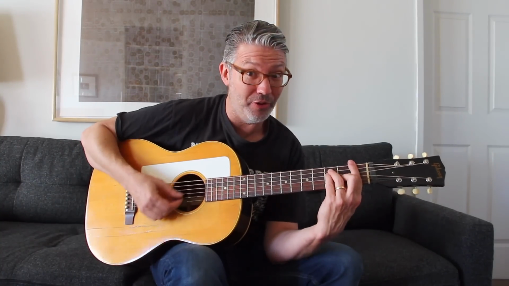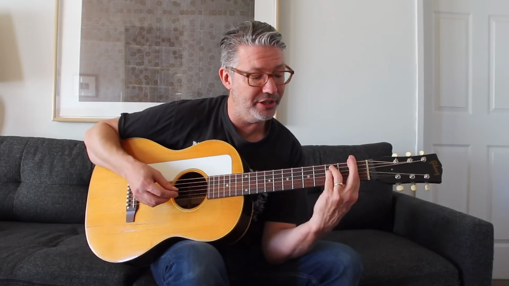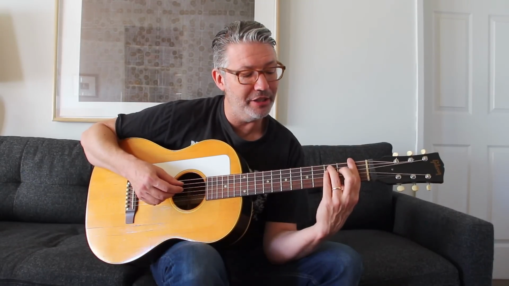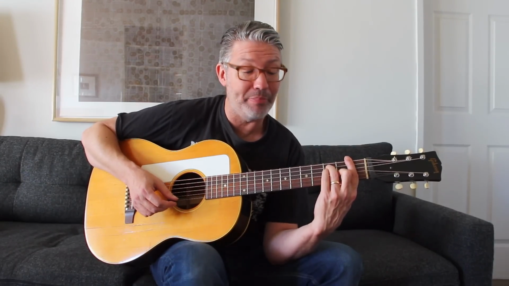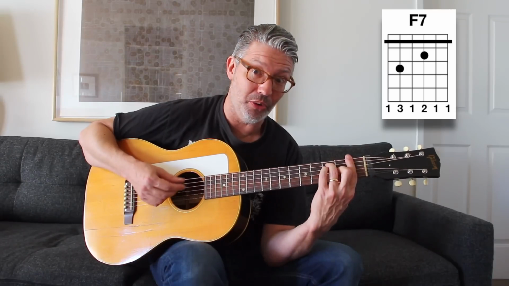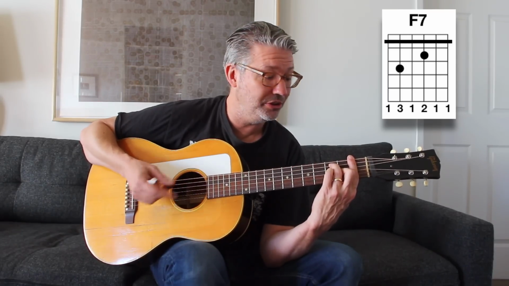So when I show you an F chord here, that's 12 chords. F minor, that's 12 more chords. That's 24 chords right there. Okay. Now, if I go back to the F chord and I take my pinky off, that's an F7 chord. Oftentimes used in blues.